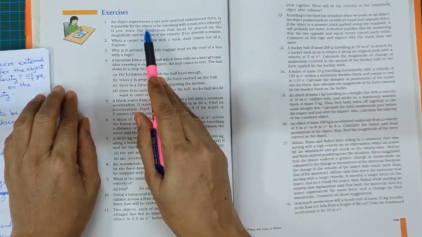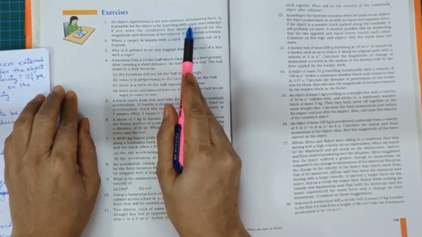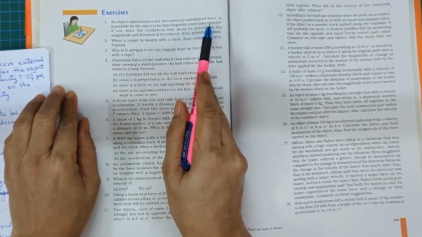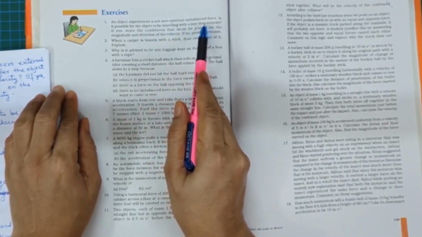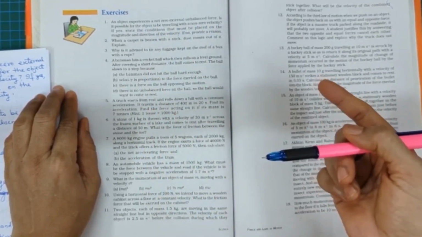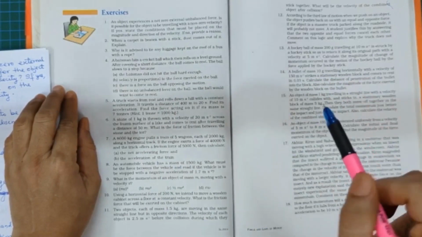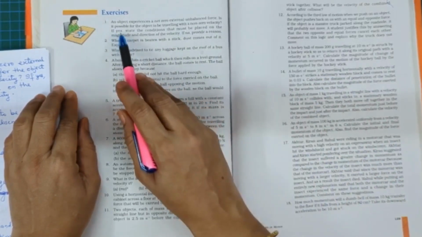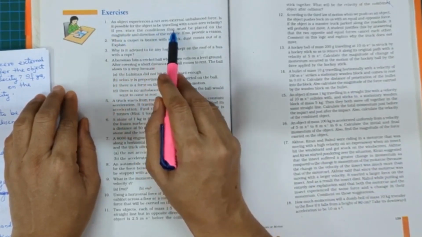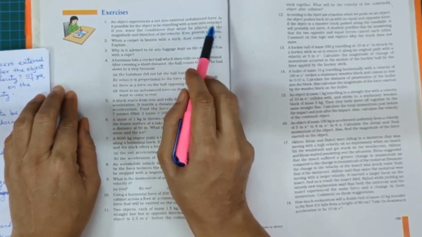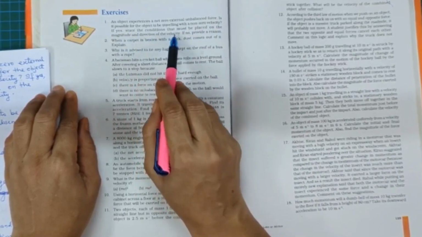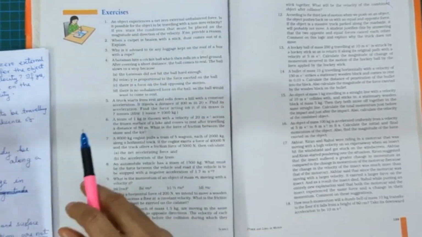Is it possible for the object to be traveling with a non-zero velocity? So the question says, if the object is under no external force, is it still possible for the object to be traveling with some velocity? If yes, state the conditions that must be placed on the magnitude and direction of velocity. If no, we have to give a reason.